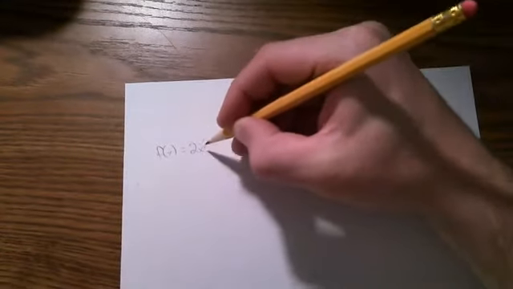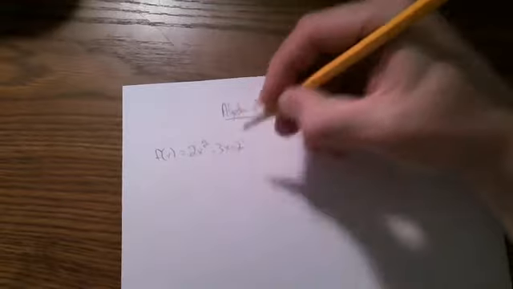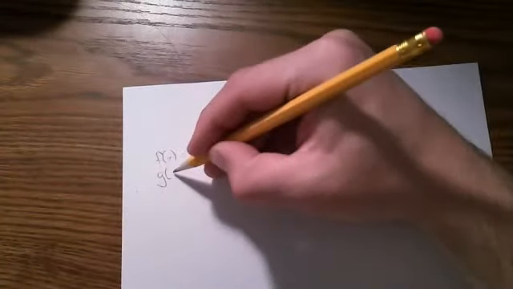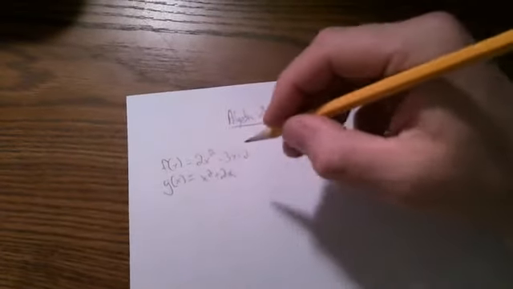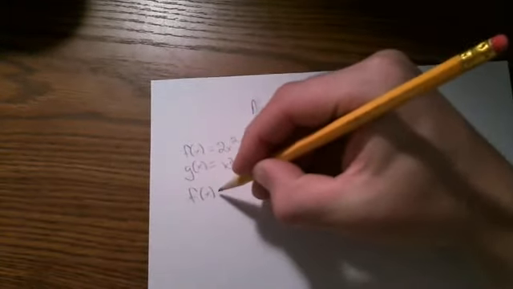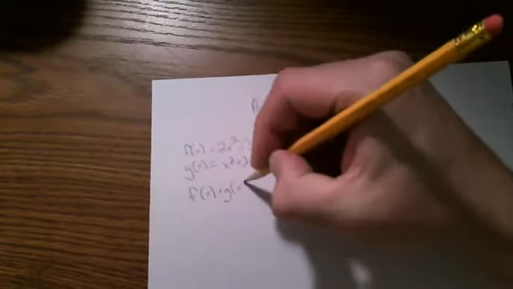Let's say we have f of x equals 2x squared minus 3x plus 2, and g of x is x squared plus 2x minus 8. Well, it'd be easy to say, what's f of x plus g of x? Well, then I'll just add these things together.